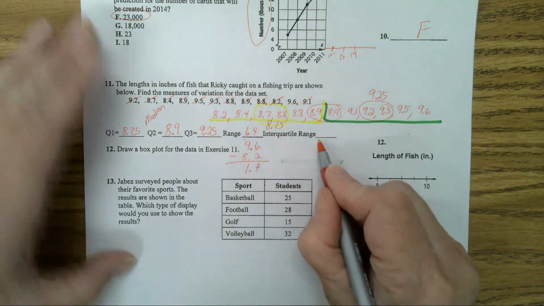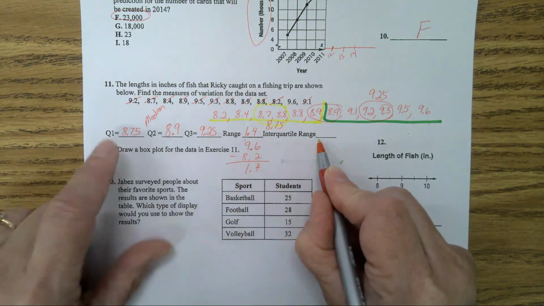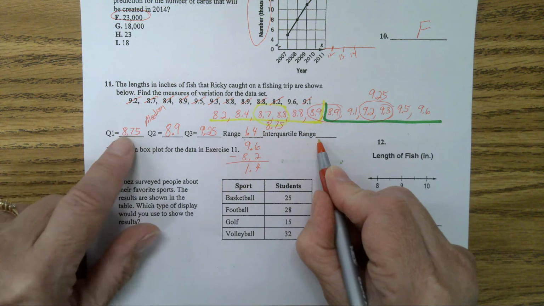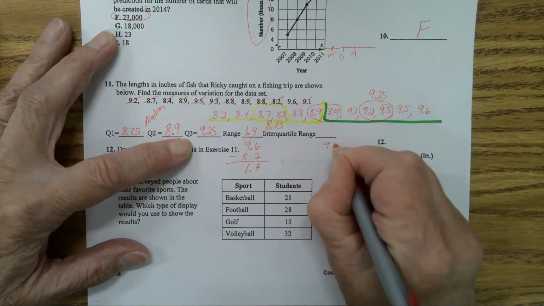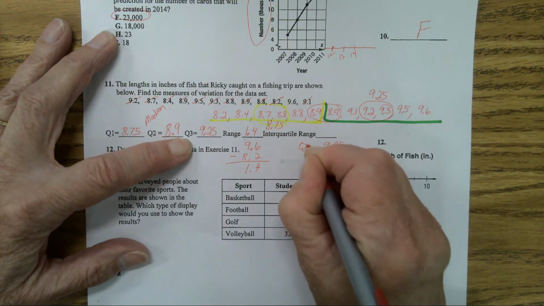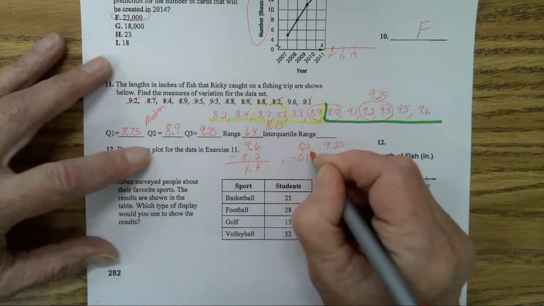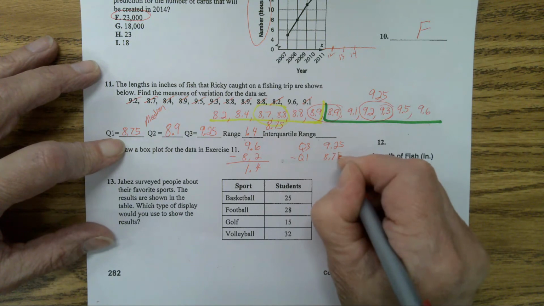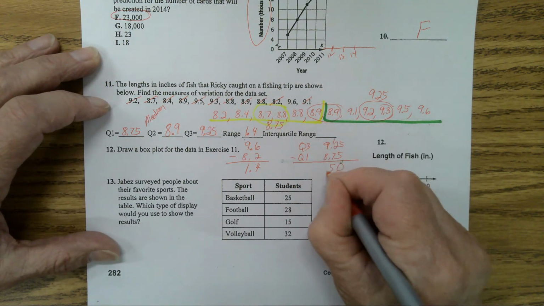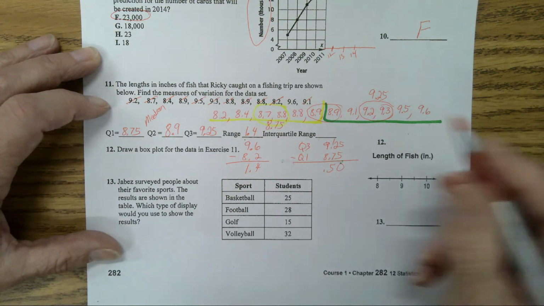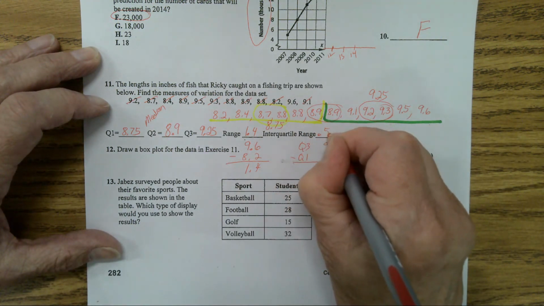The interquartile range is Q3 minus Q1. So you're going to have 9.25 minus 8.75. It's 0.5. Any questions?